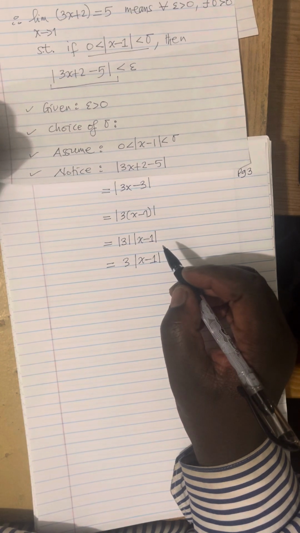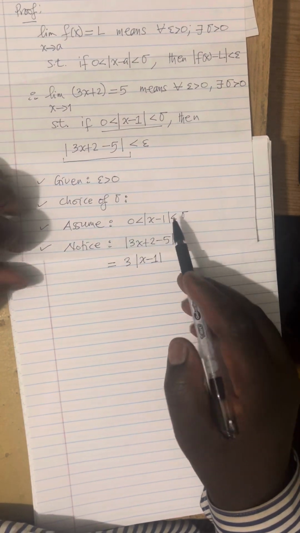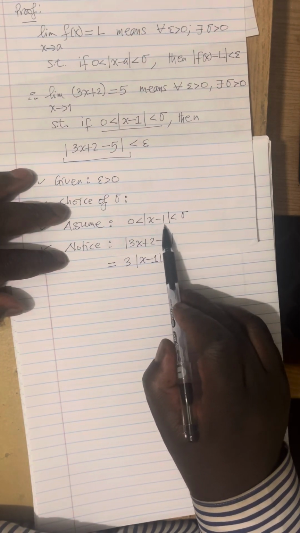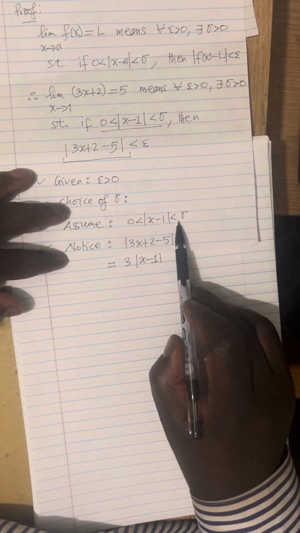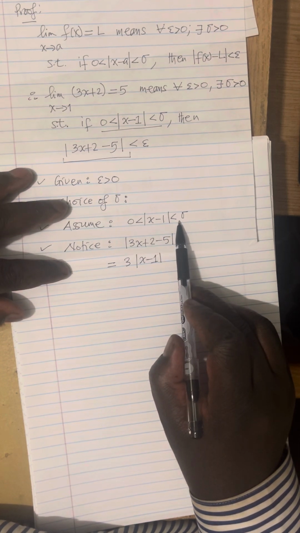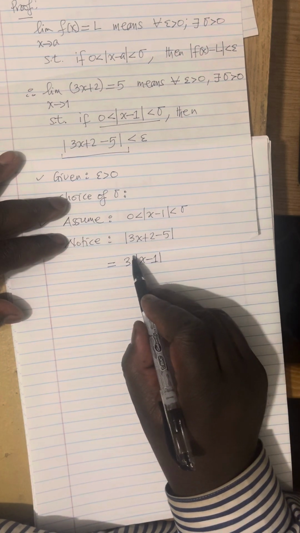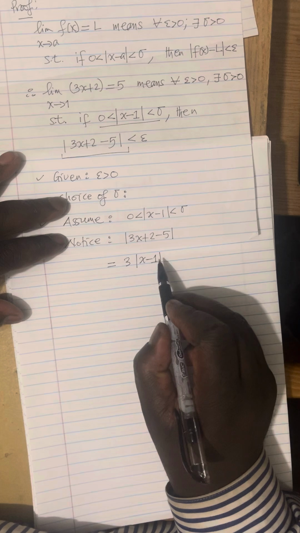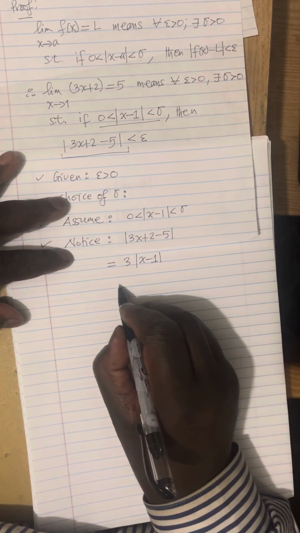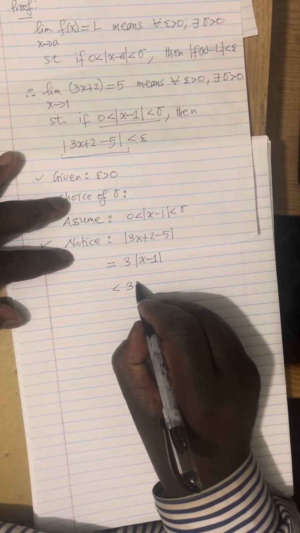It's important to notice at this stage that we said over here that the absolute value of x minus 1 is less than delta. So if we substitute delta here, everything we get must be less than 3 delta.